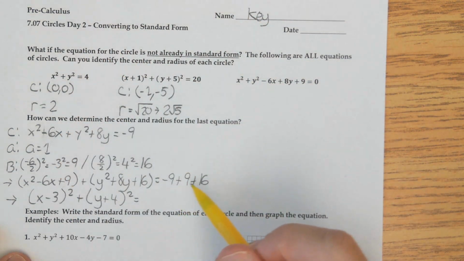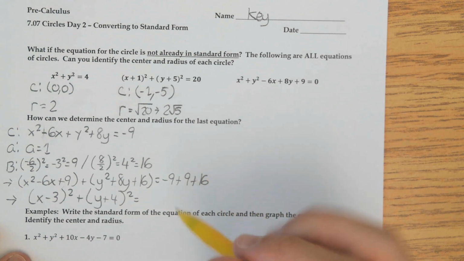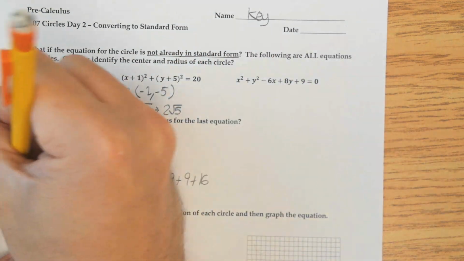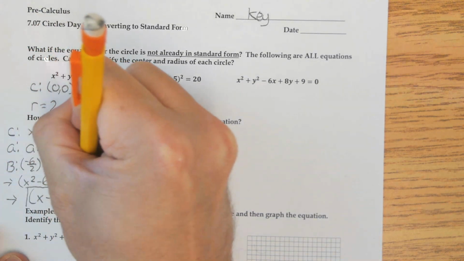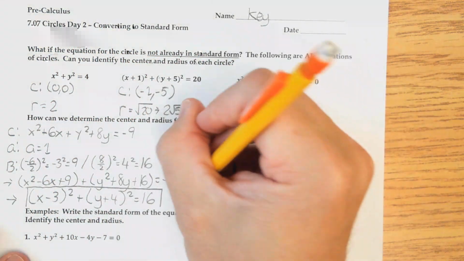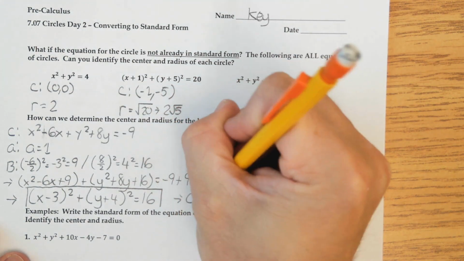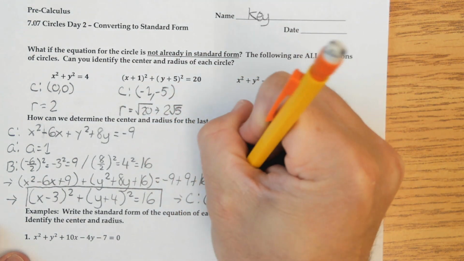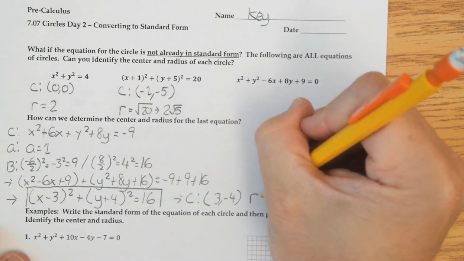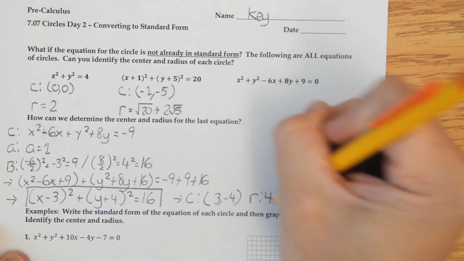And then we add all this together: -9 plus 9 is 0, plus 16 gives you 16. So there's your standard form of the circle. And so my center would be 3, -4, and the radius, remember that's r squared again, is equal to 4.